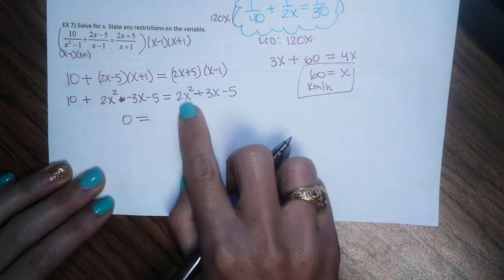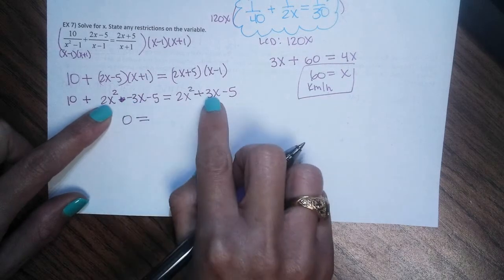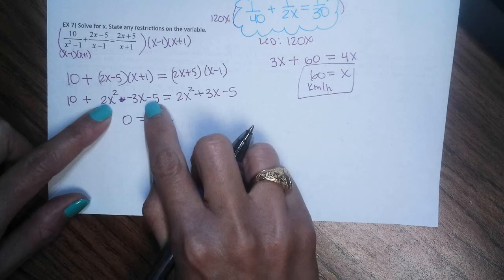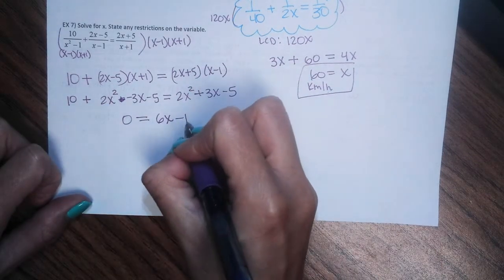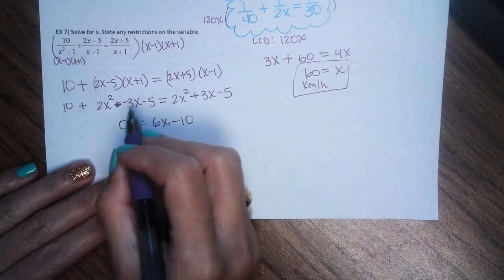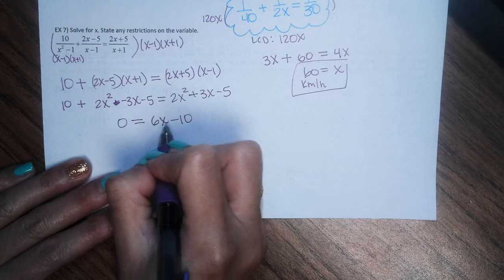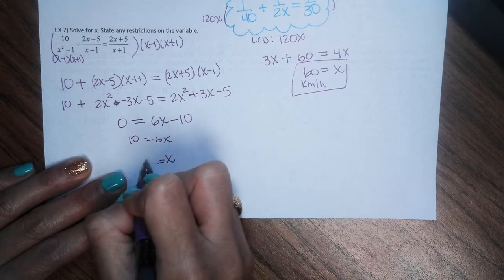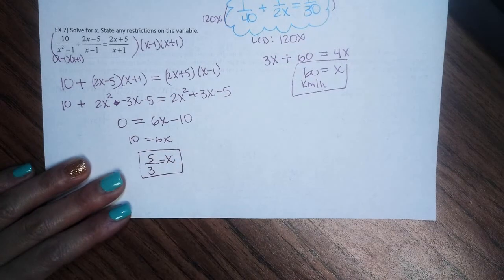So I'm going to move everything to the right. 2x squared cancels. Minus 3x plus 3x is 6x. Minus 5 plus 5 cancels. Positive 10 over minus 10. Oh, that seems much easier than example 5. Solve for x. 10 equals 6x, so x equals 5/3. Oh, that was perfect. x equals 5/3.